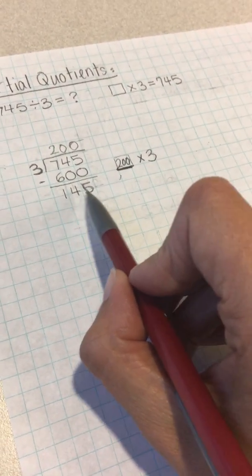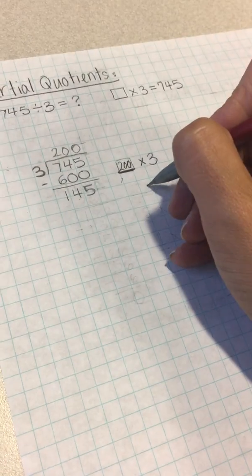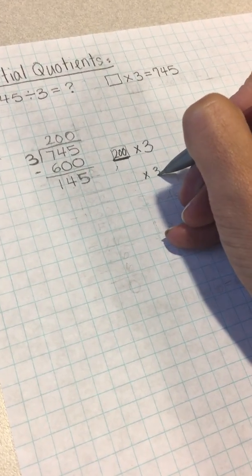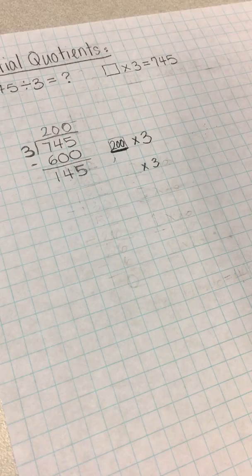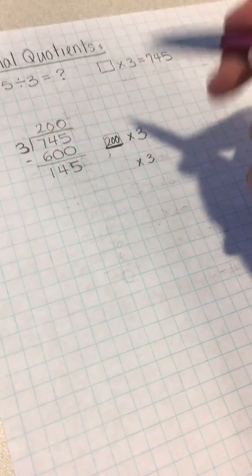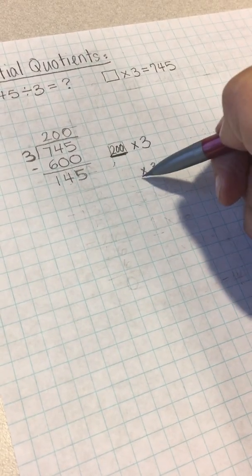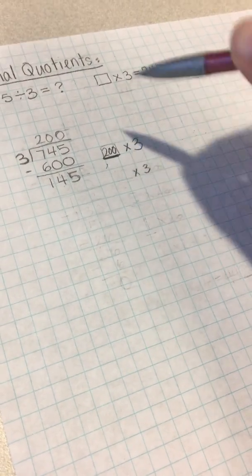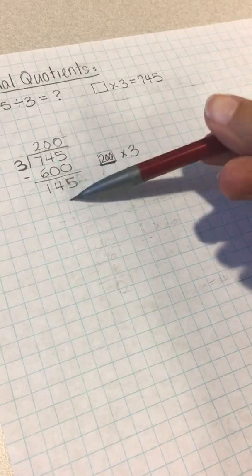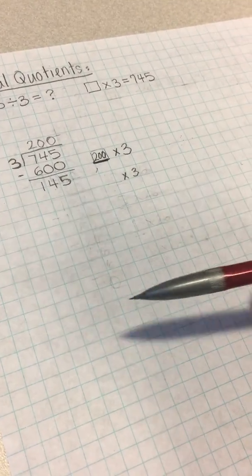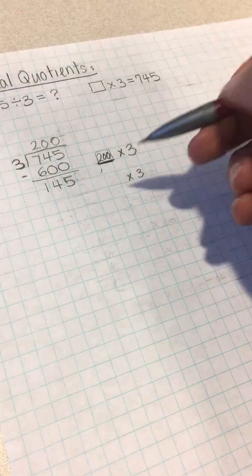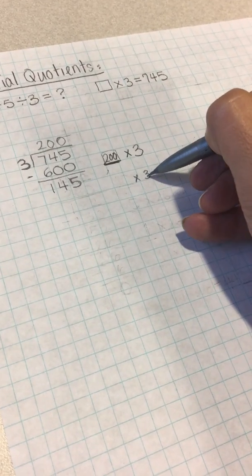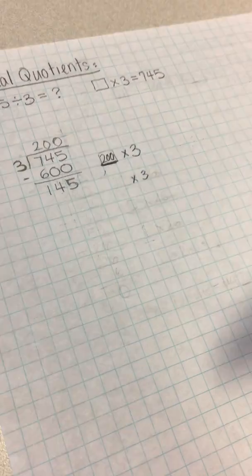So I have 145. Okay, so I need groups of 3. Okay, so if you want, we could think of, well, I could do 10 groups of 3, and that would be 30. Okay, for me, if that was the case, then we'd have a lot more steps to go kind of like down. So I'm going to think, well, 10 groups of 3 is 30.